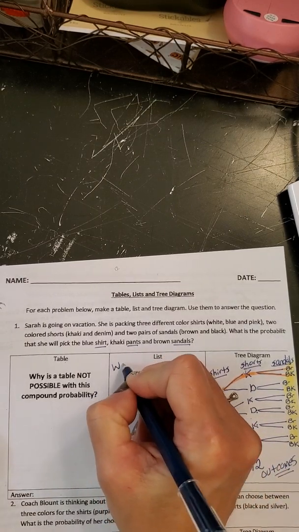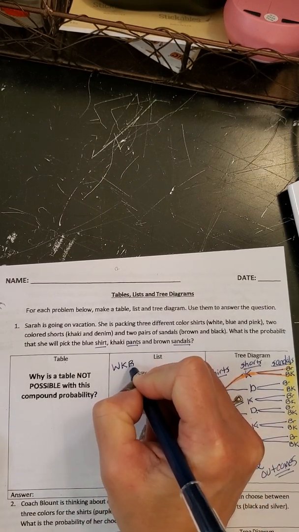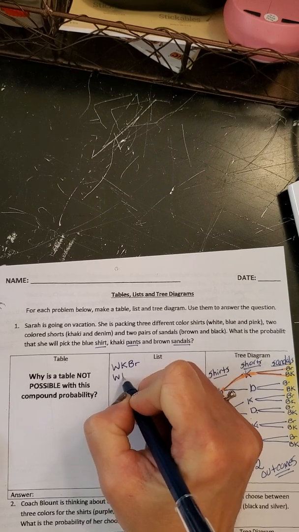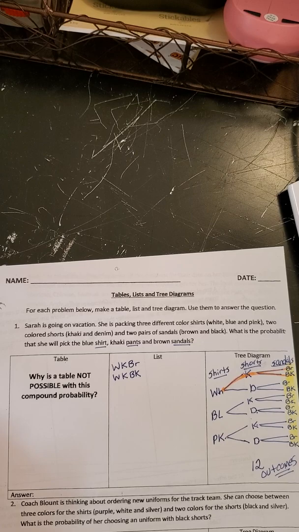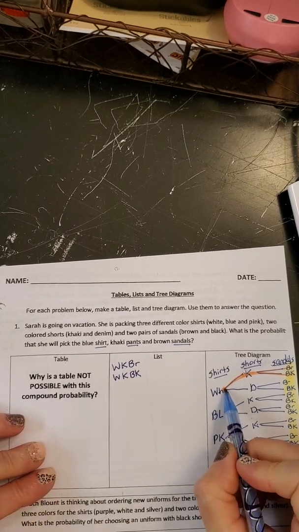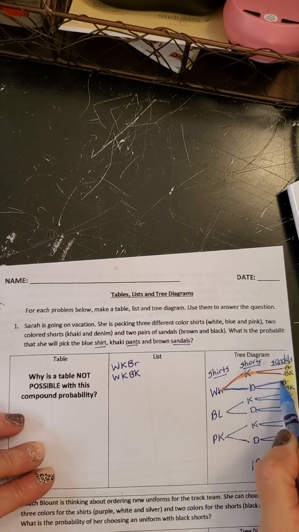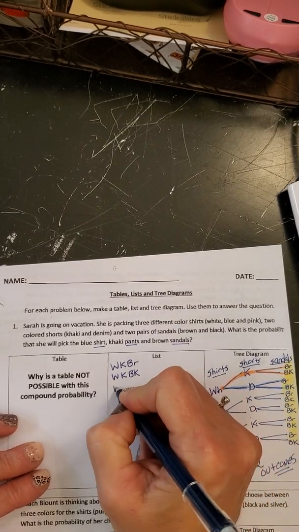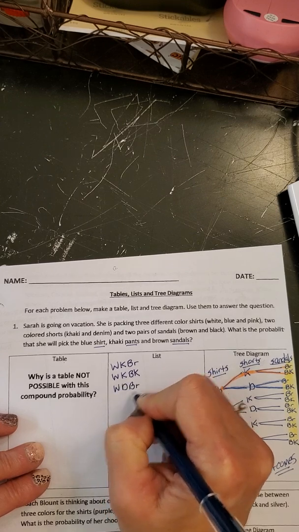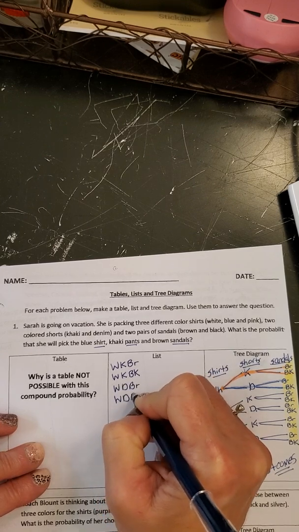We could have white, khaki, brown, white, khaki, black, or we can do white, denim, brown or white, denim, black.